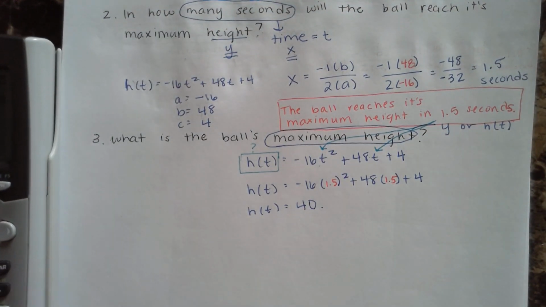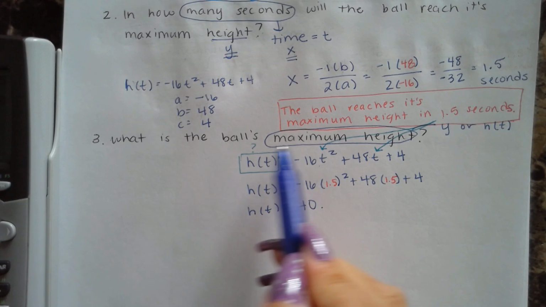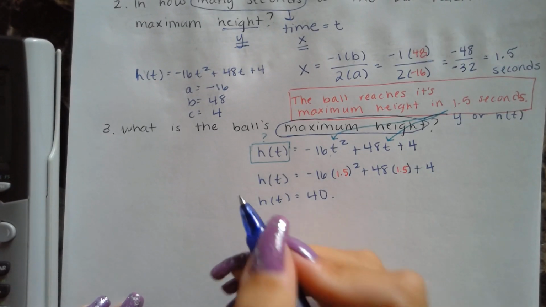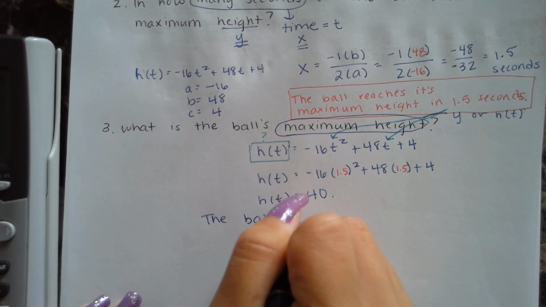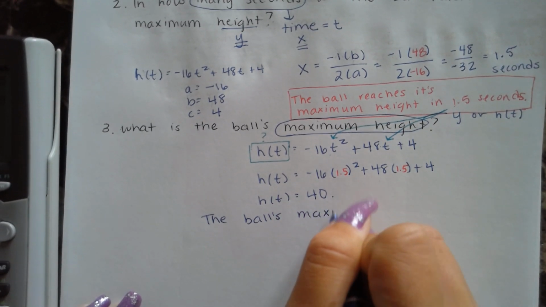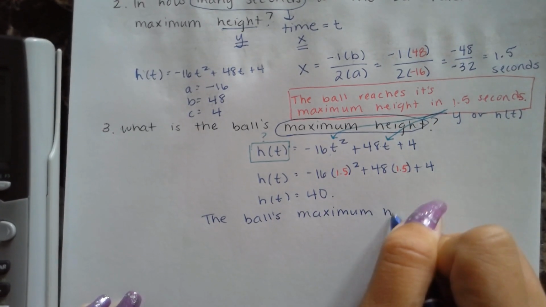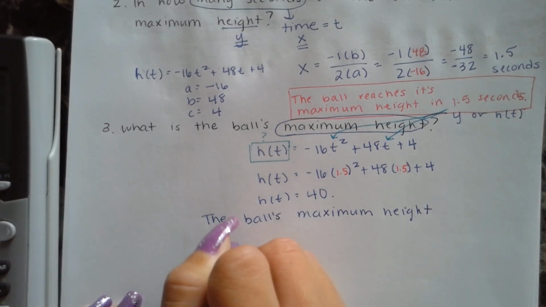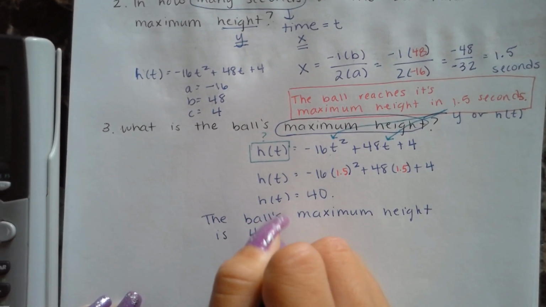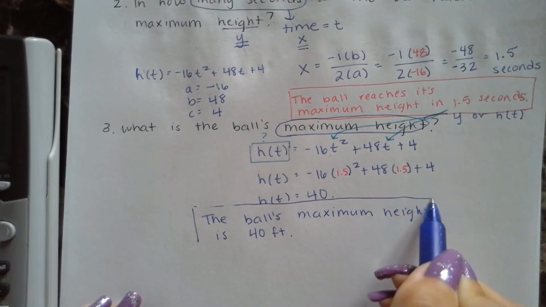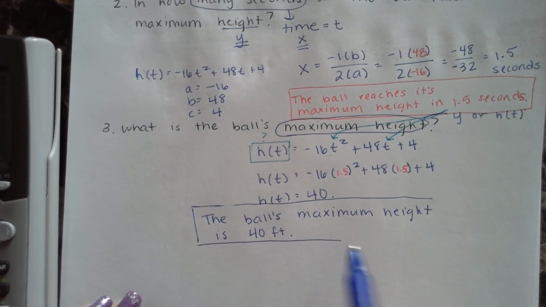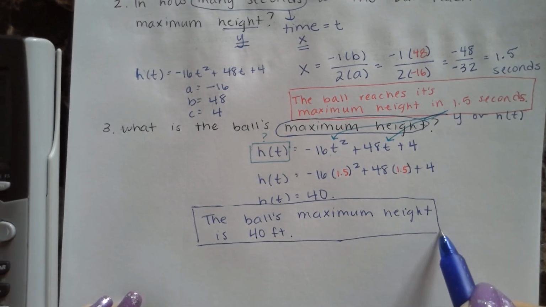So what is the ball's maximum height? We're going to answer the question in a complete sentence. The ball's maximum height is 40 feet. And there you go.